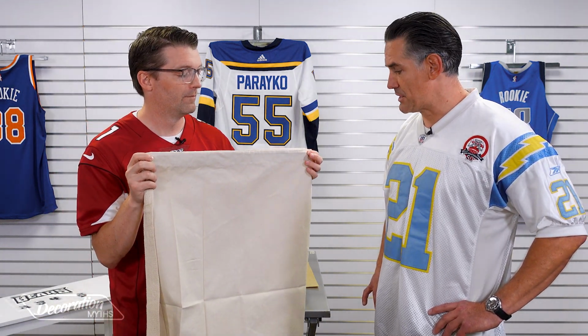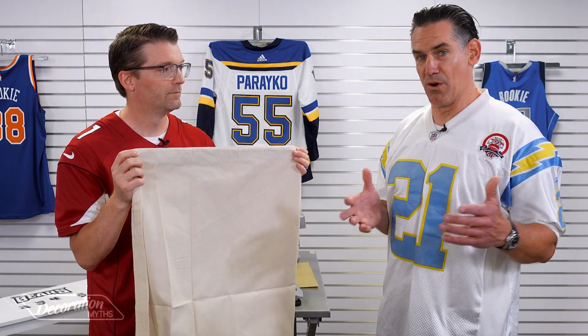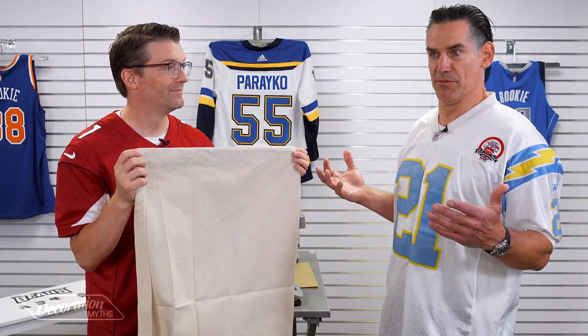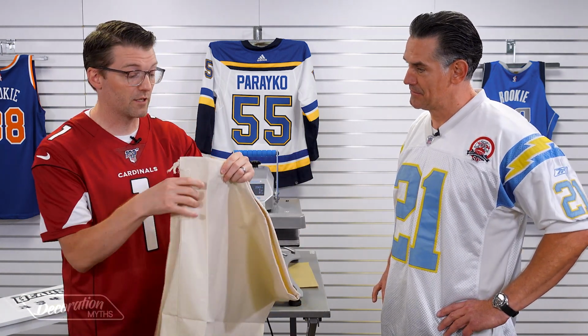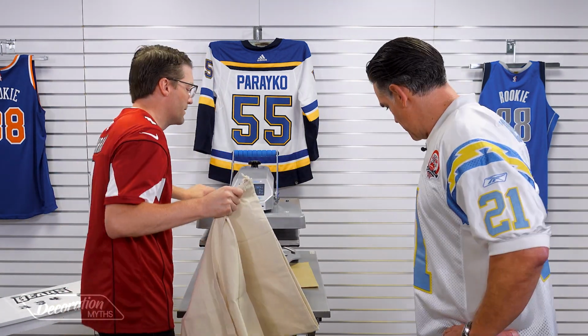That's great. Yeah, and speed is everything because once that customer walks out back into the stands, everyone's like, where'd you get that? Right? Yeah, and visibility is everything too. So let's get this product loaded onto the heat press. You can tell us a little bit about it as I'm doing that.